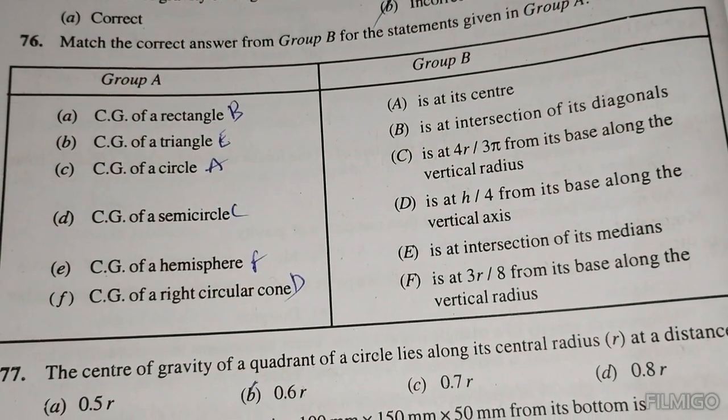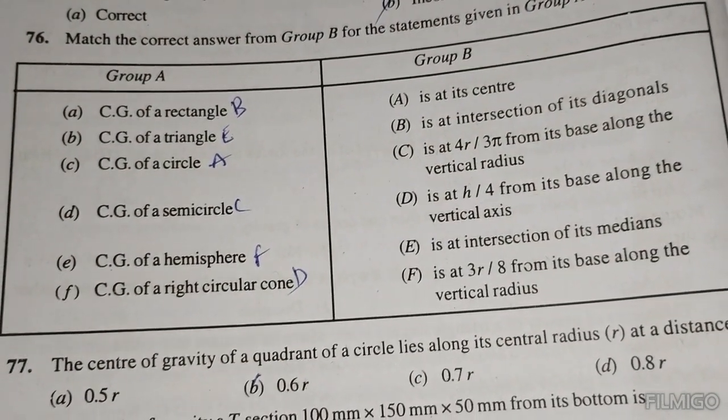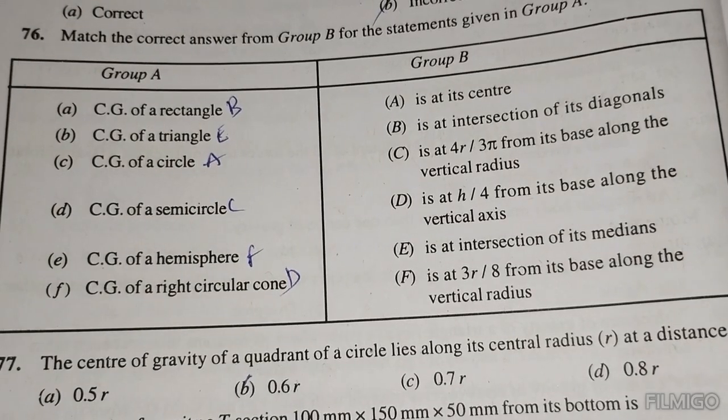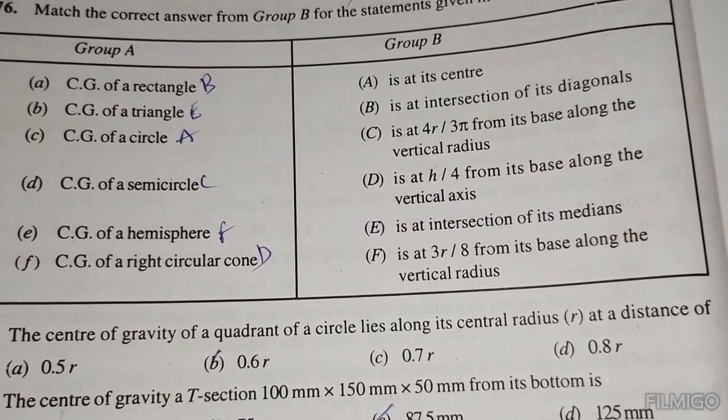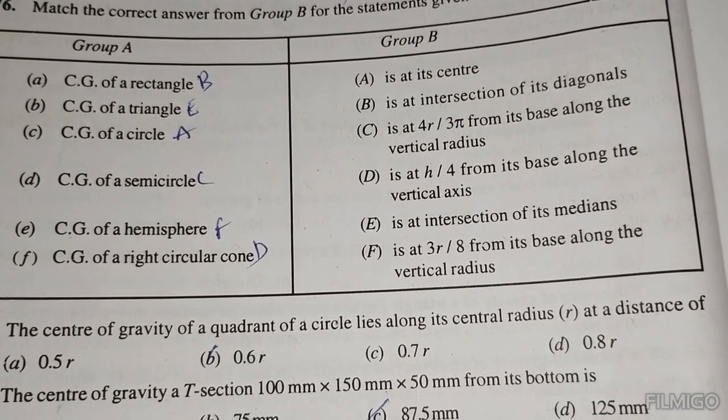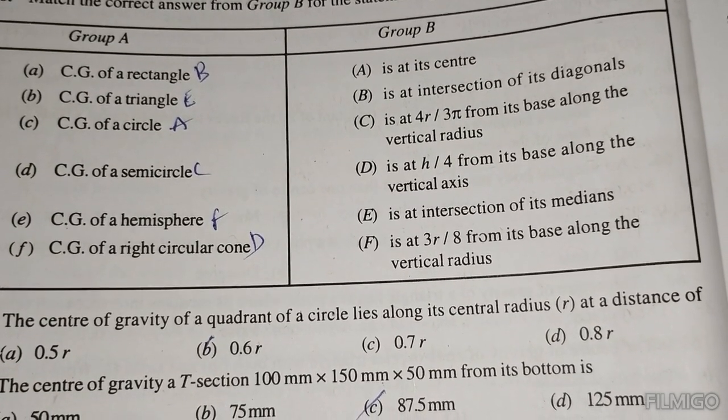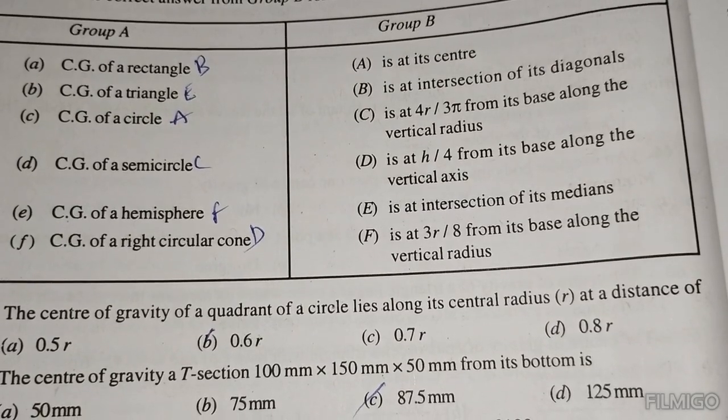Next, the center of a rectangle is the intersection of the diagonals. The center of a triangle is the intersection of the medians. The center of a circle is its center. The center of a hemicircle is 4r by 3 pi along the vertical radius.